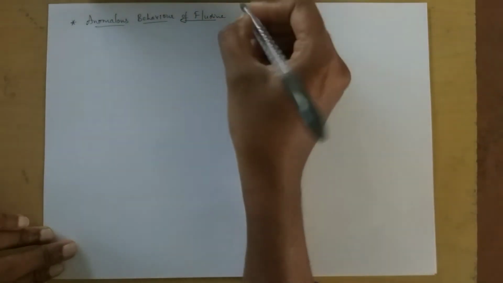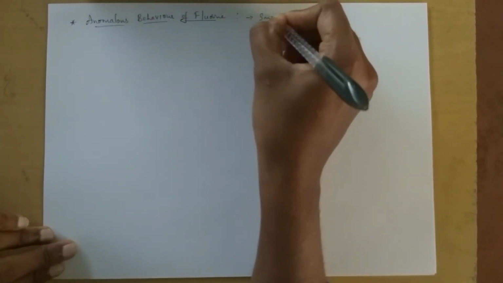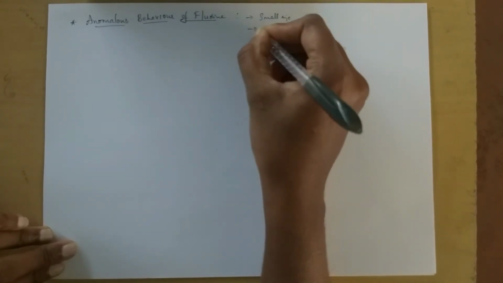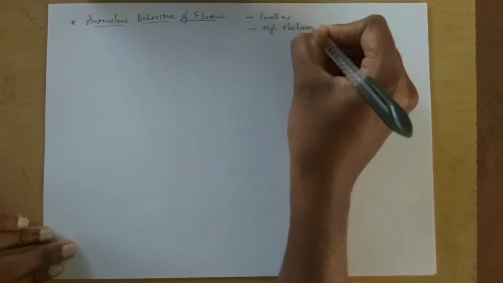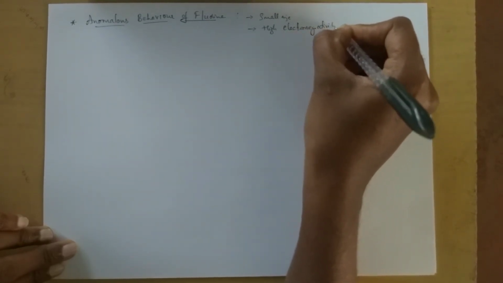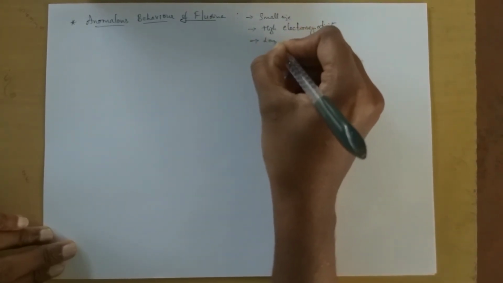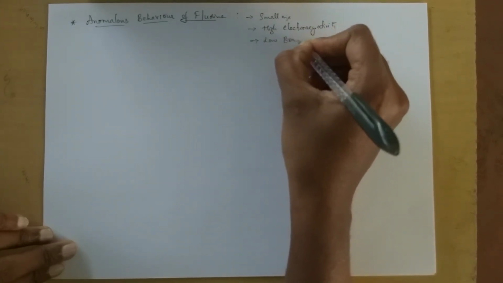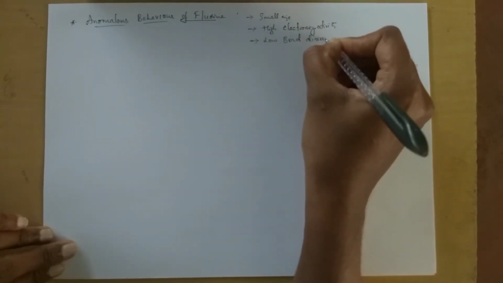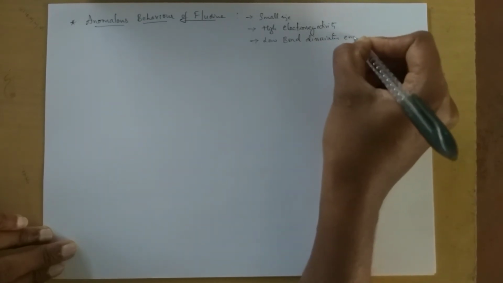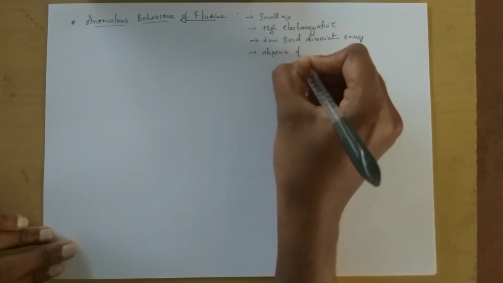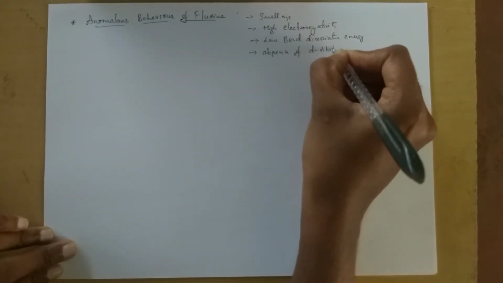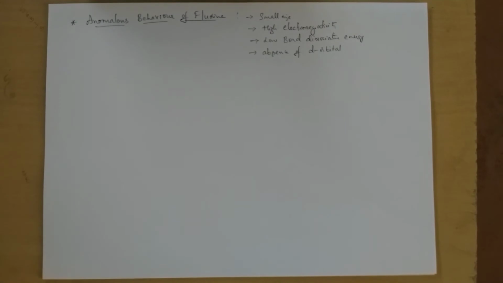That is due to its small size, high electronegativity, low bond dissociation energy, and absence of d orbital. Okay na, so due to this nature, fluorine exhibits anomalous properties.